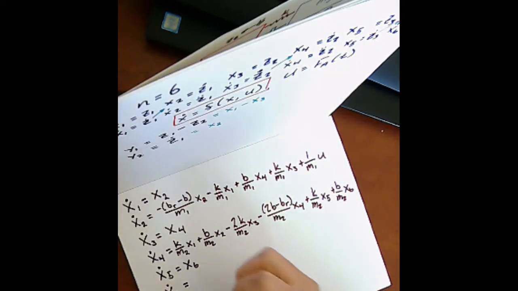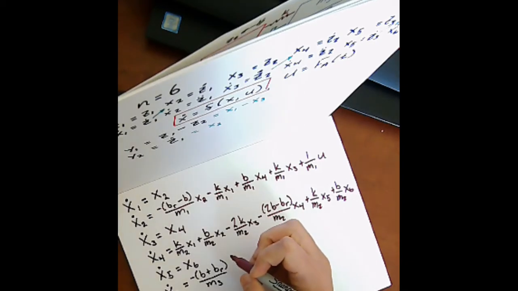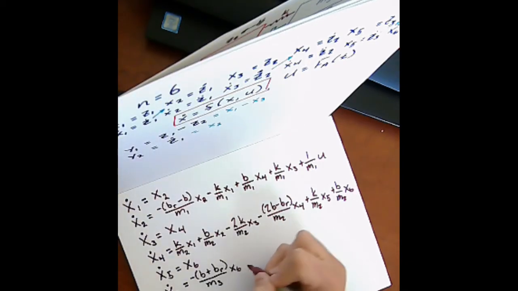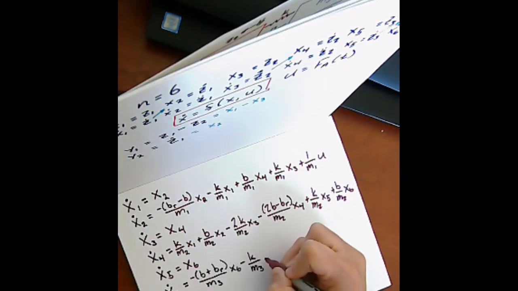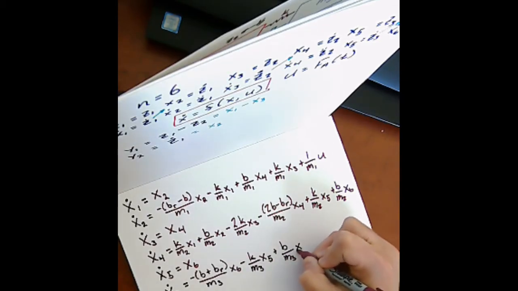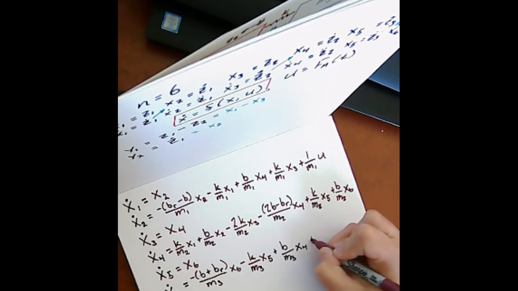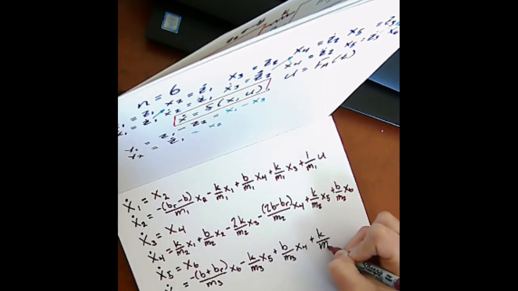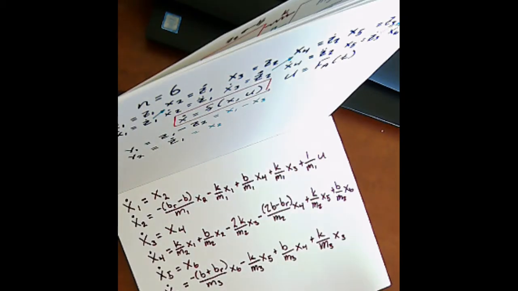X dot 6 is equal to negative B plus B sub r over m3 x6, minus k over m3 x5, plus b over m3 x4, plus k over m3 x3.